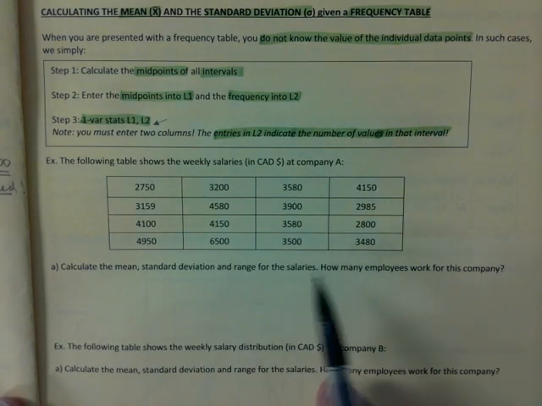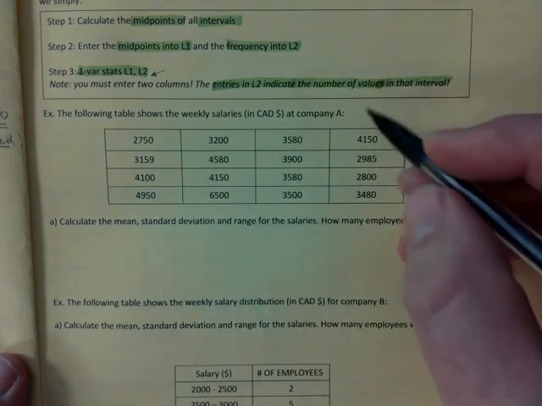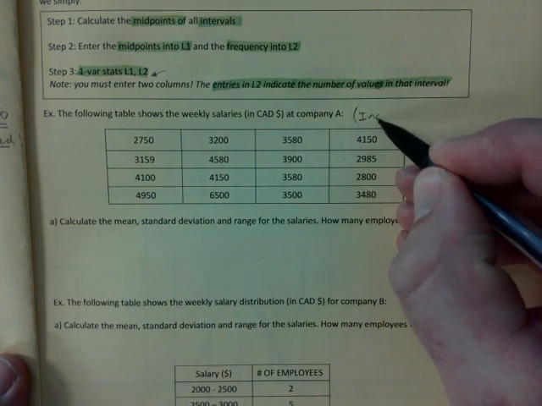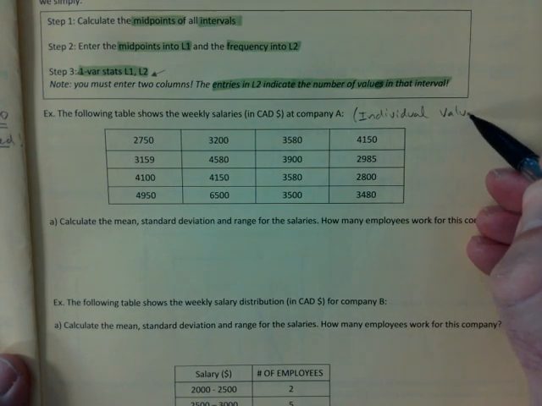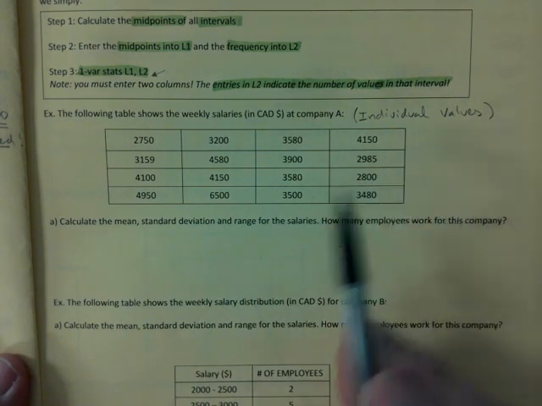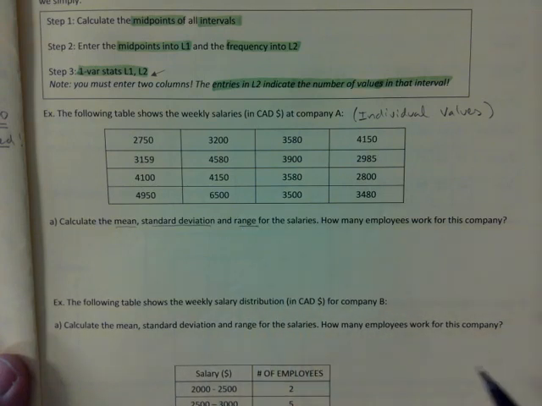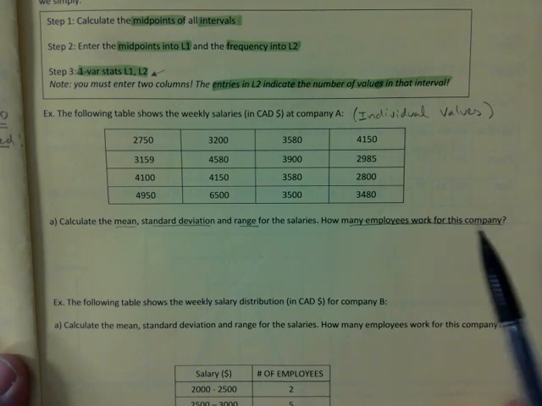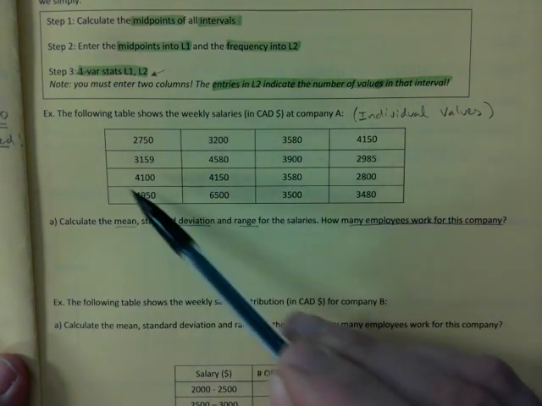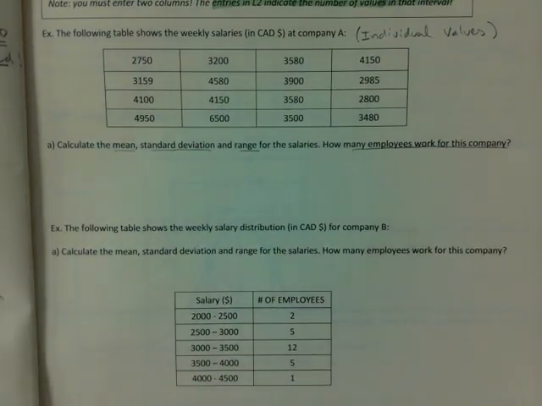I'm going to ask you to do this here while I do my attendance. So this is just a table with individual values, right? So this is what you're already used to. So I want you to calculate the mean, the standard deviation, and range for the salaries and tell me how many employees work for this company. Okay, so enter this into L1 and then figure out that. I would expect you to do that by now, and then I'll do the next one with you.